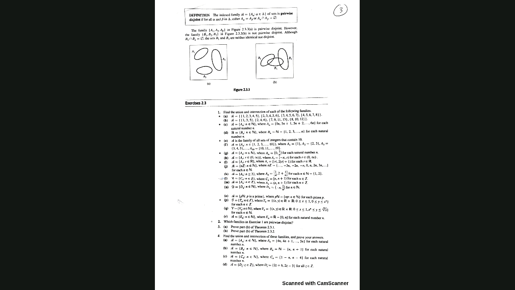So a sub, but we have to start with n equal to 3. So A sub 3 would be 1/3 to 2 and 1/3, which is 7/3.